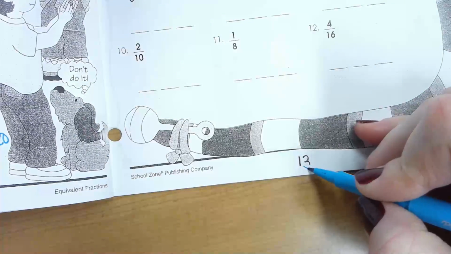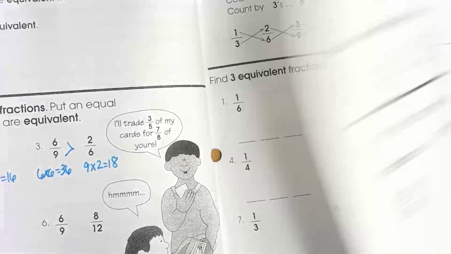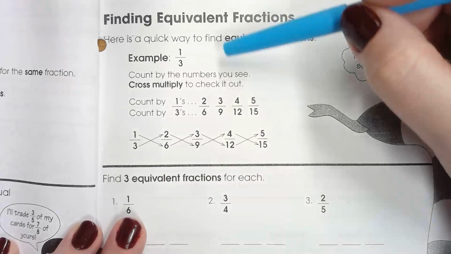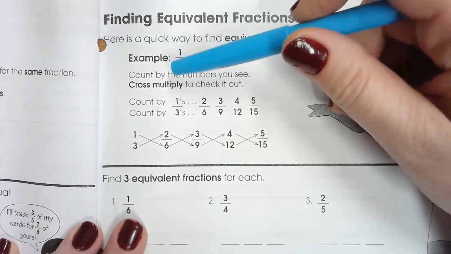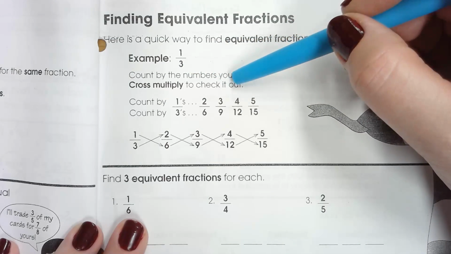Let's take a look at page 13. Sorry, the number kind of cut off, but we're on page 13 here at the bottom, okay? Page 13, we are also going to find equivalent fractions, and it says, here's a quick way to find equivalent fractions. Example, 1/3. Count the numbers you see. Cross multiply to check it out.